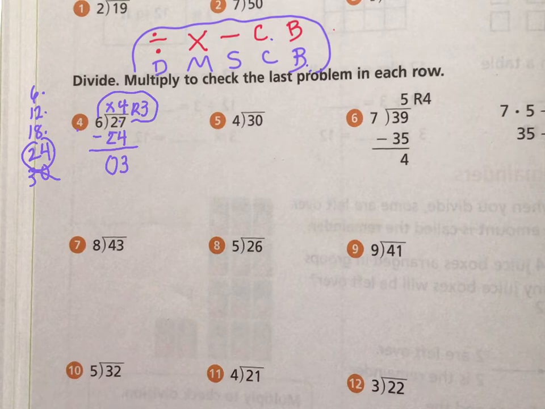All right, we're going to do another one together. Here we go. I have 30 divided by 4. First thing I'm going to do is divide. I'm going to figure out how many 4s I can fit into 30.